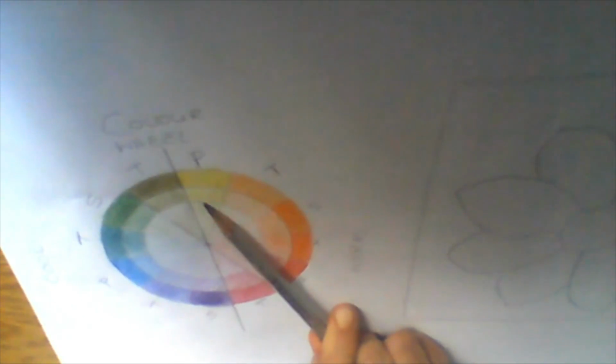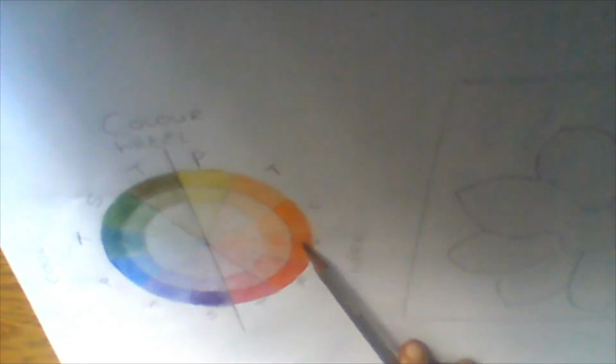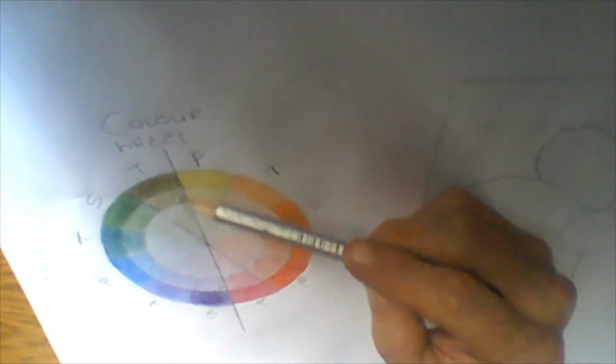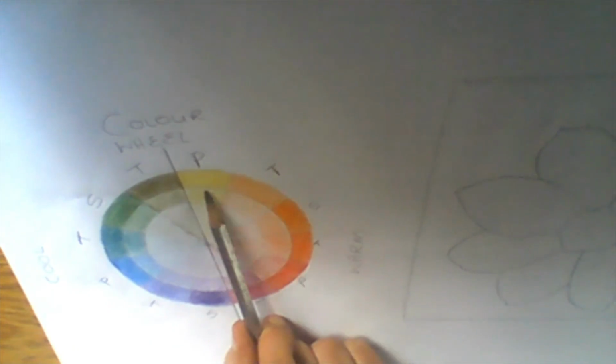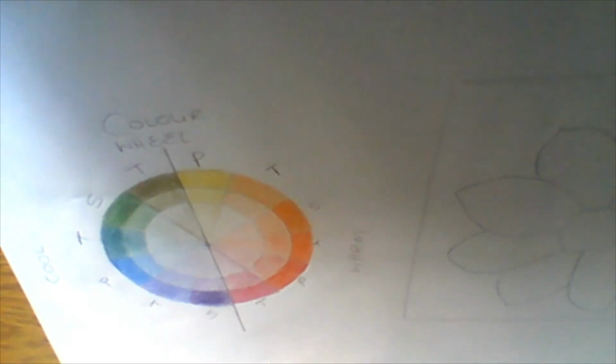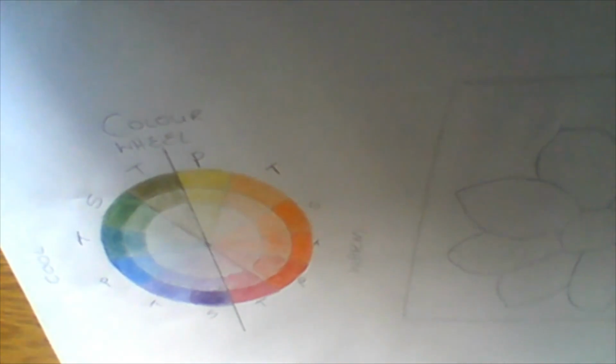Now, traditionally, they put yellow at the top of the color wheel, right? And then all the colors around it. If you draw a line through your color wheel just left of the yellow, you get cool colors on the left and warm colors on the right. Okay, now we're going to color this flower that I have here on the right hand side.